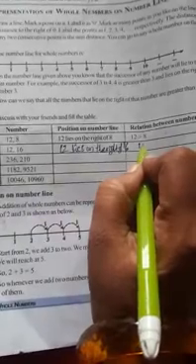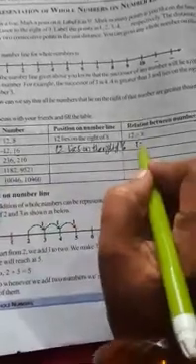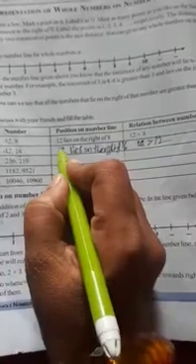So 12 lies on the left of 16, and we need to write the position.